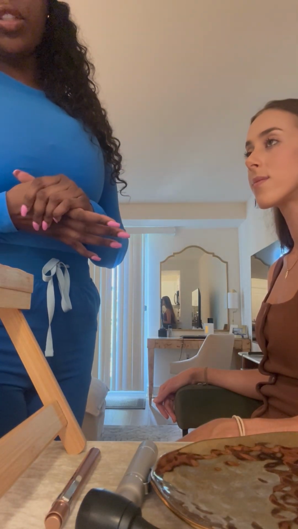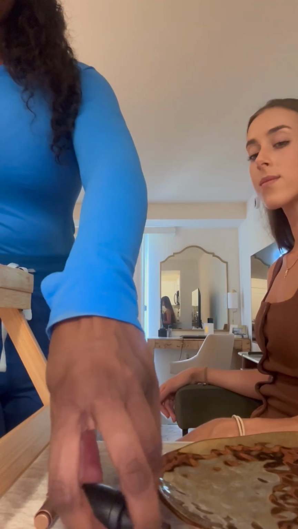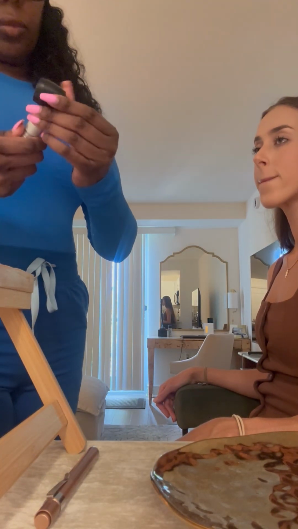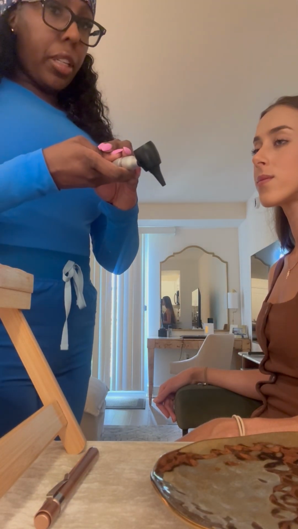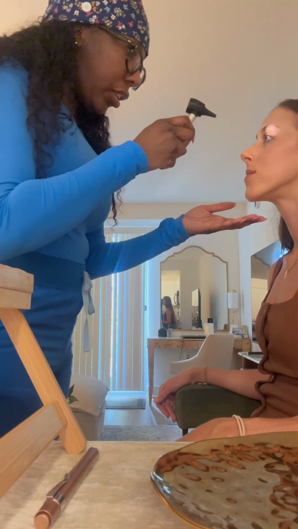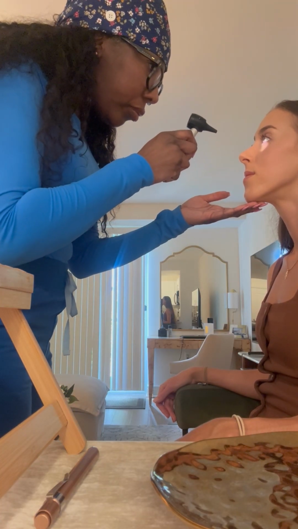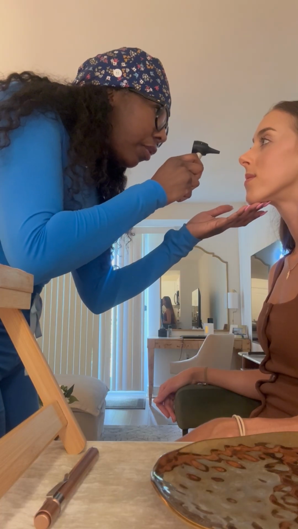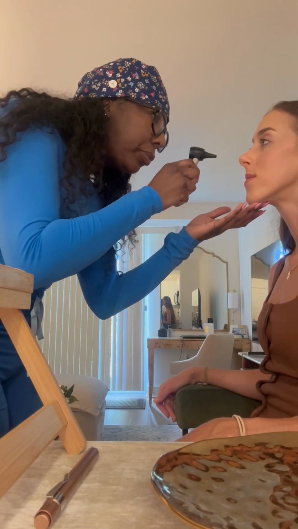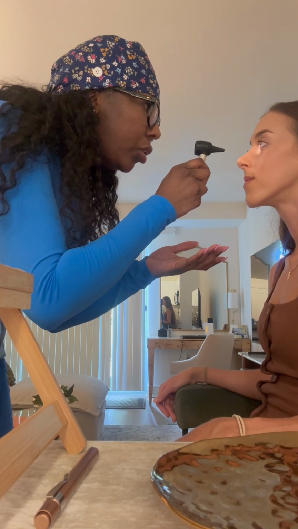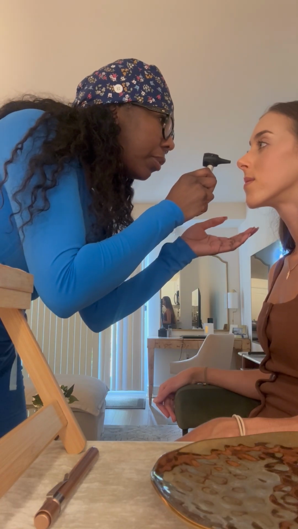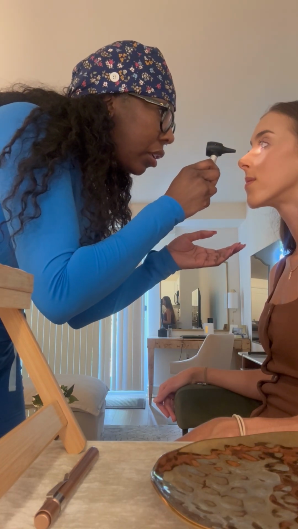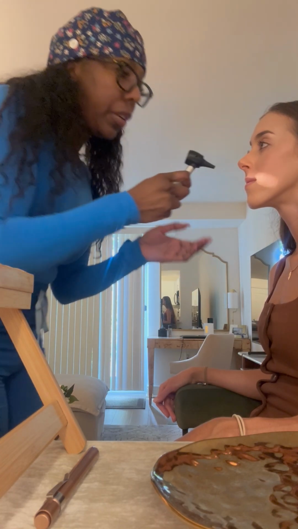Okay. Now we're going to use the ophthalmoscope. I'm going to observe the retina and optic nerve. You're going to look here. No signs of hemorrhages. No signs of retinal degeneration. No discharge noted either. No lesions observed. Very good.